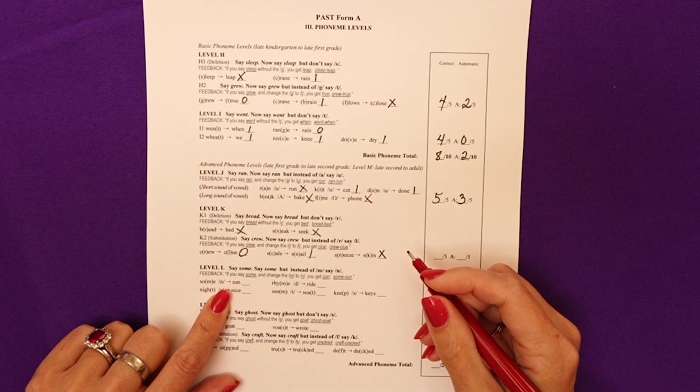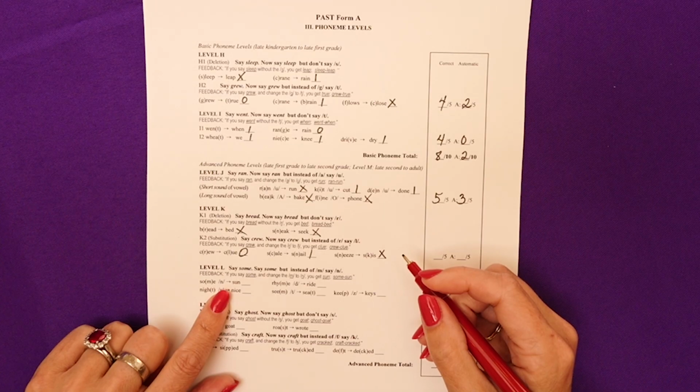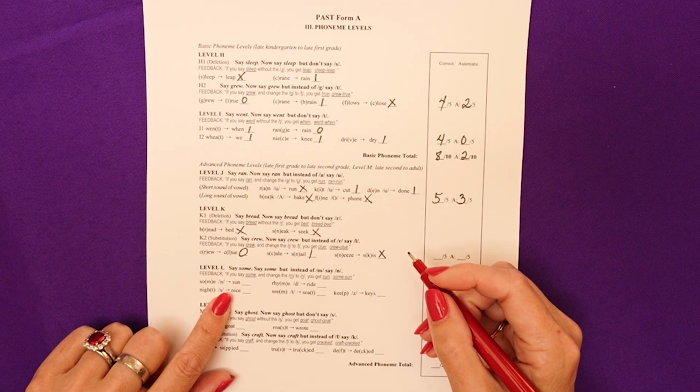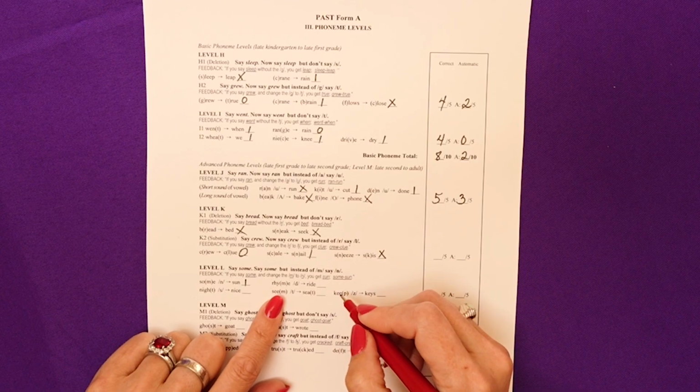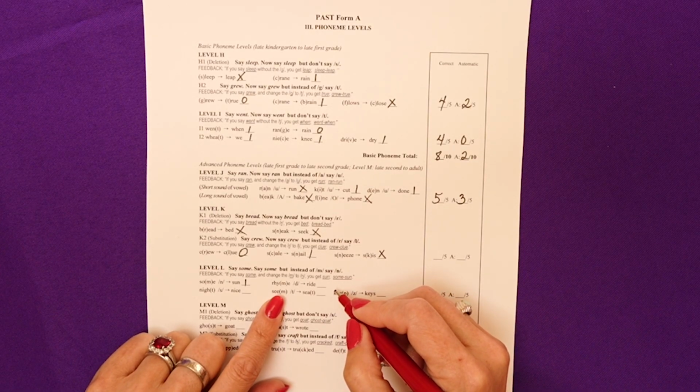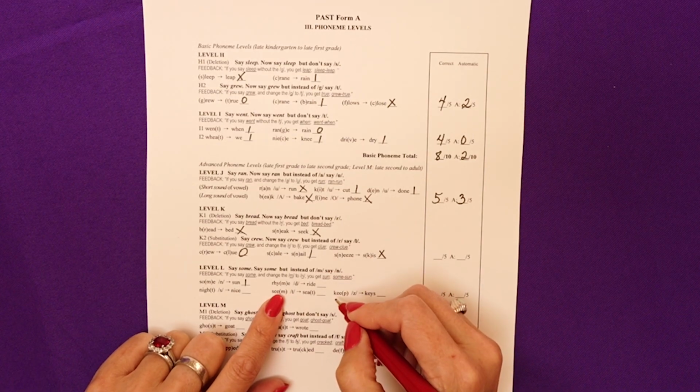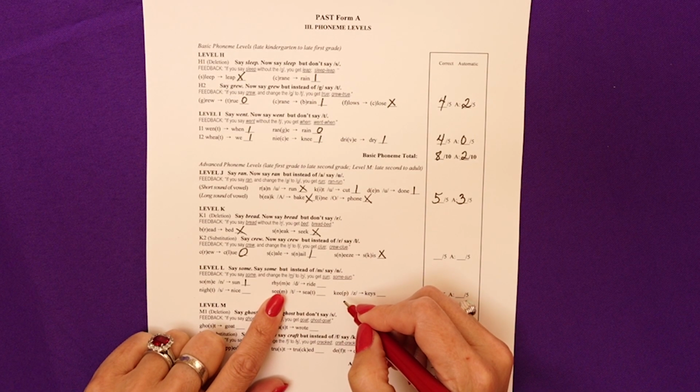Some. Say some, but instead of m, say n. Sun. Say rhyme. Rhyme. Say rhyme, but instead of r, say d. Dime.